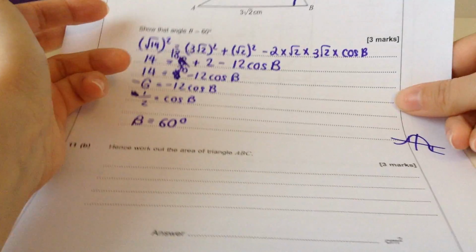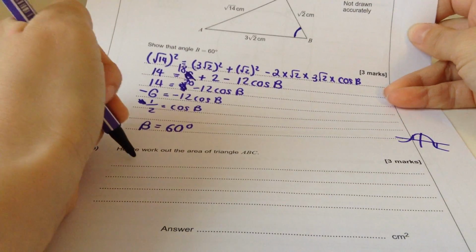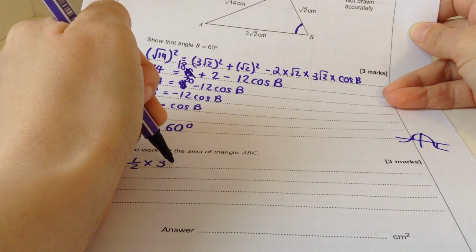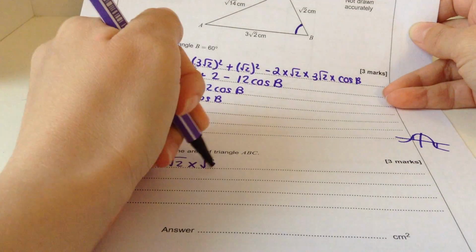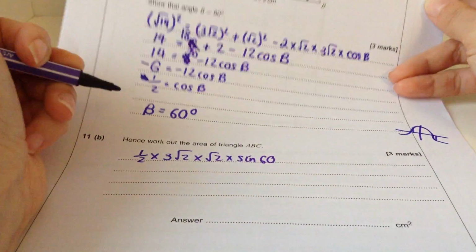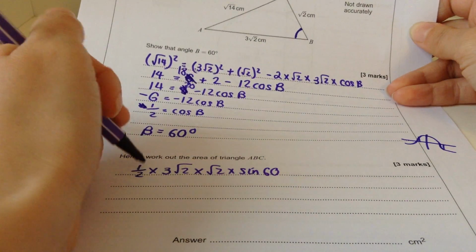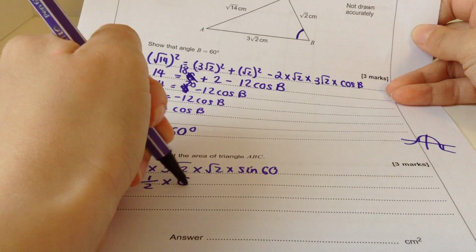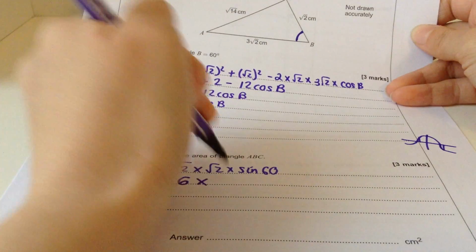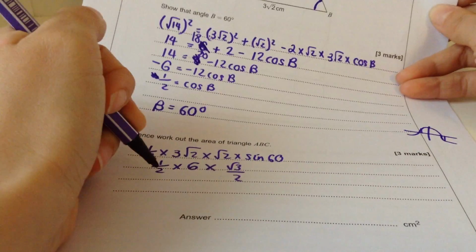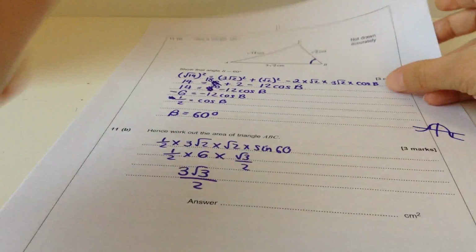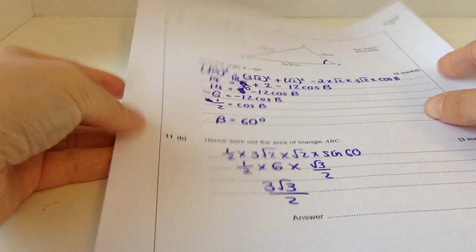Okay, hence work out the area of the triangle ABC. Okay, so half AB sine C. Half times half AB sine C would be that. Okay, let's multiply these correctly. 3 root 2 times root 2 is going to be 6, and sine of 60 is root 3 over 2. So that's going to be 3 root 3 over 2. Got there in the end.